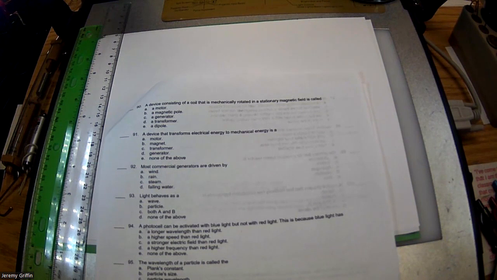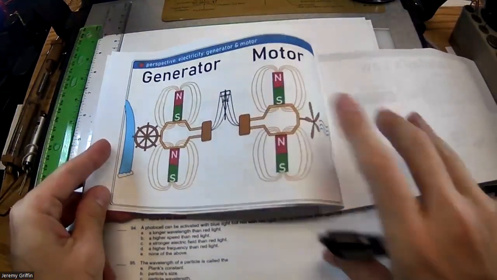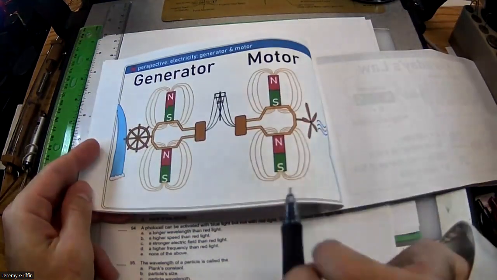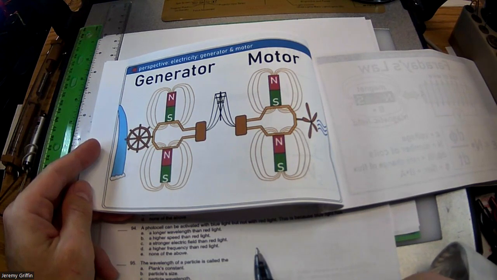A device consisting of a coil that is mechanically rotated in a stationary magnetic field. Mechanically rotated. Sounds like it could be a turbine. Could be like a water wheel. Here, I have one right here. Actually, I got 2 devices on the same poster. Which one was just described? They said mechanically rotate a wire in a stationary magnetic field.